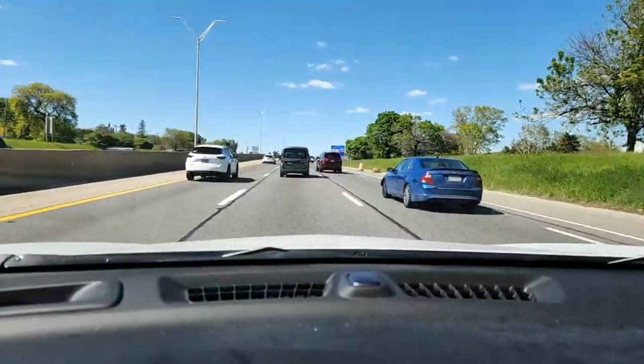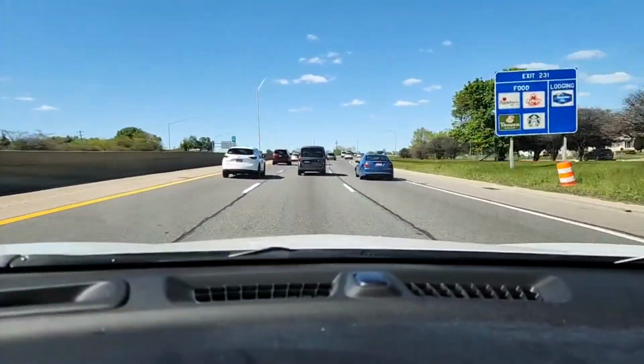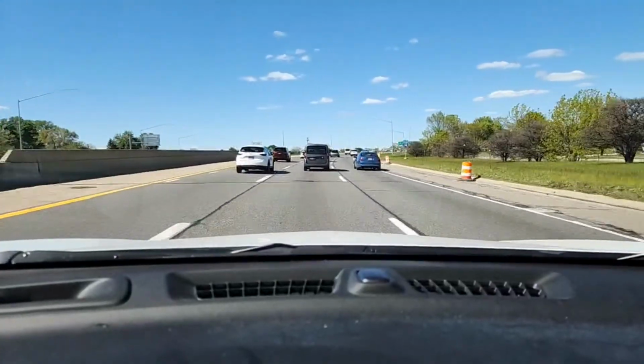You're going to be one of two drivers. You're going to really take care of your car, and it's going to take care of you. Or you're going to be a driver who's not going to take care of your car.